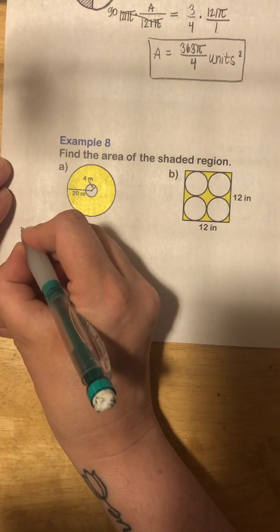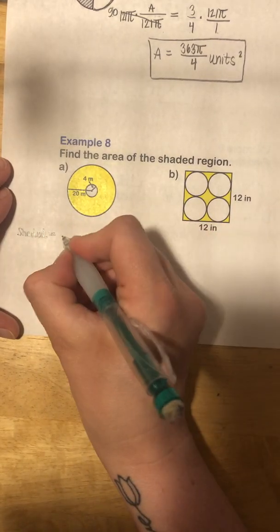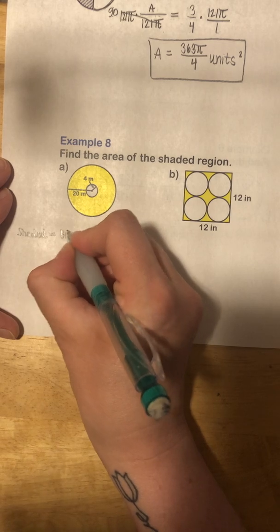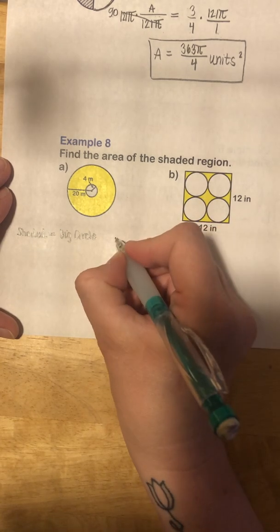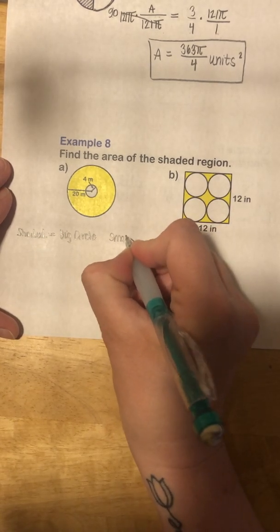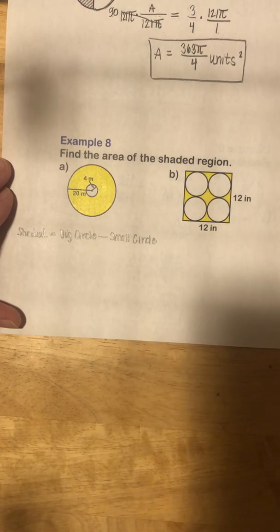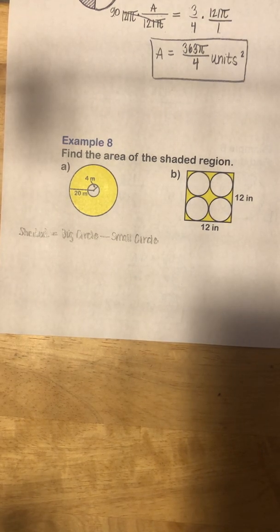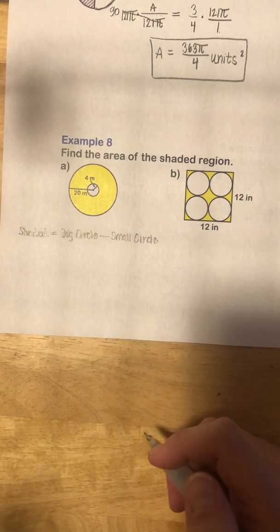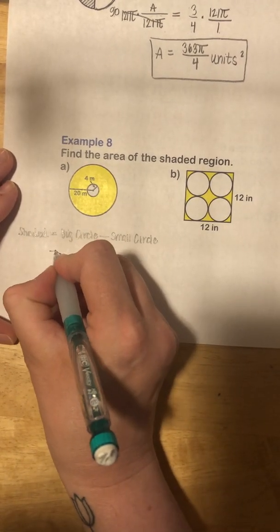If we want to find the area of the shaded region for letter A, I need to find the area of the big circle, and then I need to find the area of the small circle. And I want to subtract the small circle away from the big circle. So in other words, I want the yellow part. So I need to find the whole circle and then subtract the white part away. Hopefully that makes sense. So here we go.